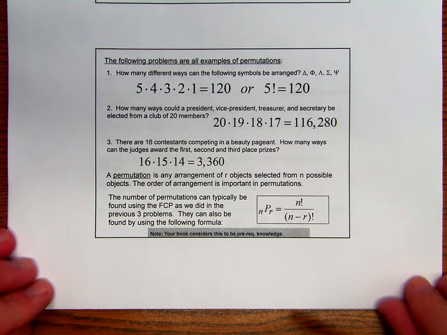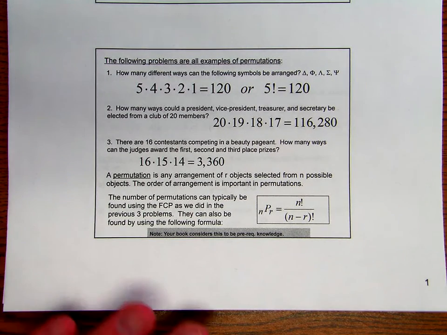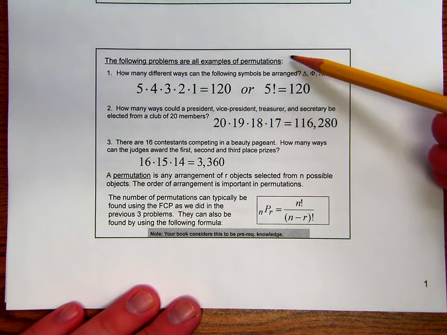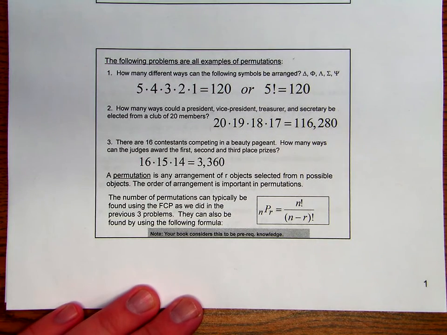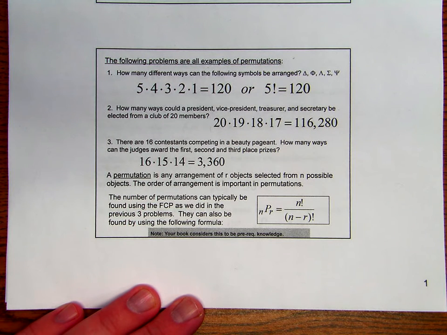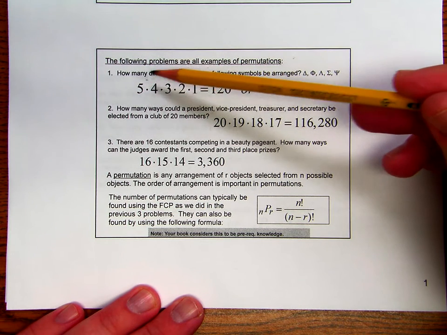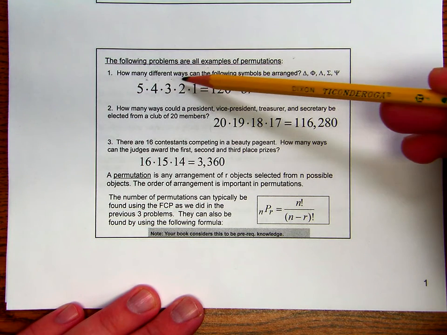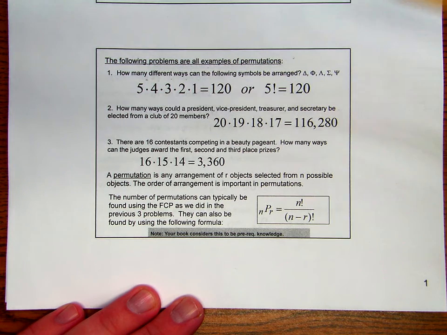Okay, first thing we're going to talk about as a prerequisite skill is the idea of a permutation. So these are some permutation examples. How many different ways can the following symbols be arranged? Well, if you're arranging these symbols, it means you have to make 5 choices. How many different ways can you pick which one comes first, which one comes second, which one comes third, which one comes fourth, which one goes last?